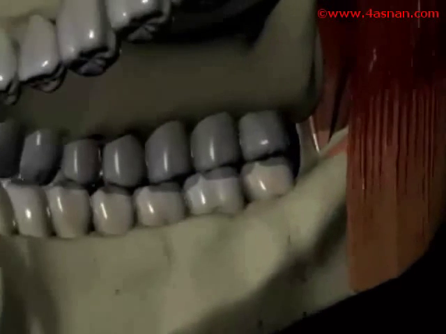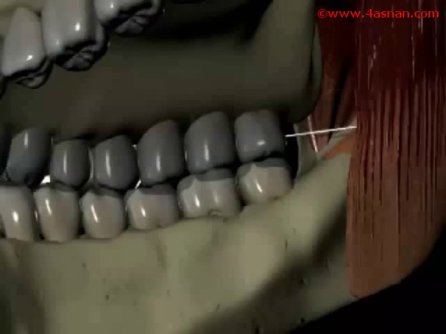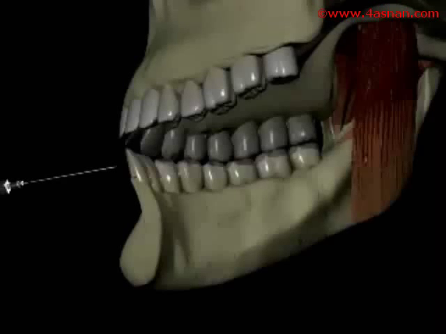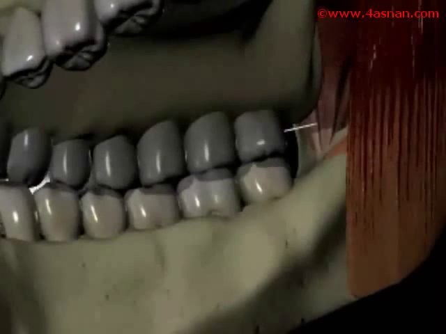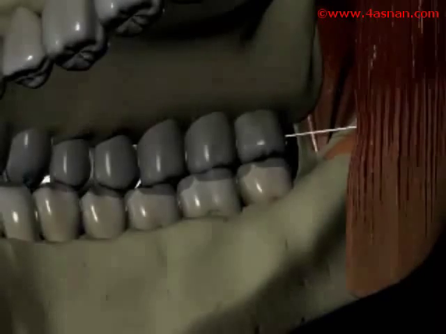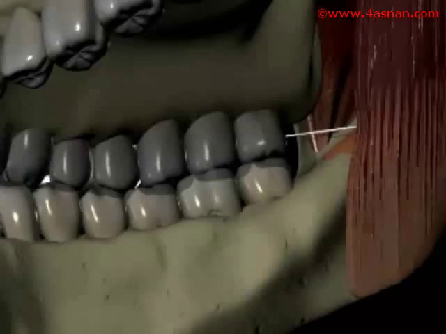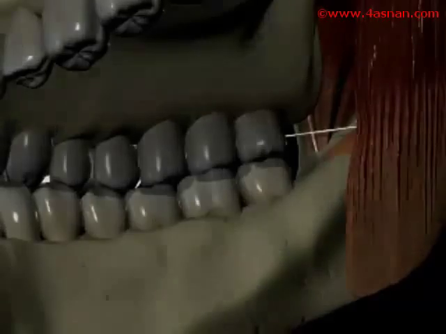No pain should be felt during needle insertion. If pain is felt, it is likely due to penetration into muscle, such as the insertion of the temporalis onto the coronoid process on the lateral, or due to the medial pterygoid muscle on the medial.